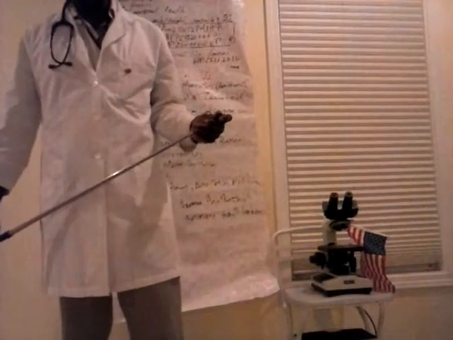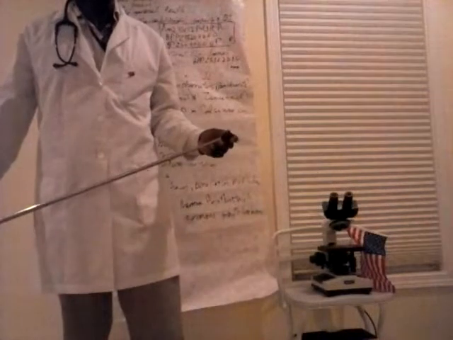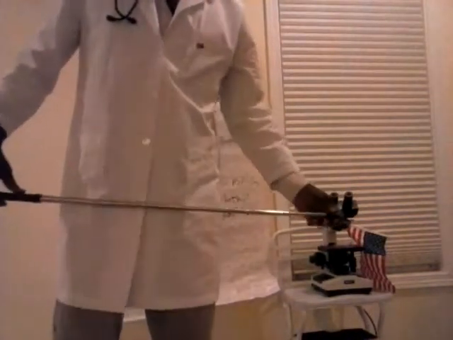And we are continuing with our microanatomy, microbiology, and we have reached the treatment of osteogenesis imperfecta. And we have abbreviated it OI, as osteogenesis imperfecta.